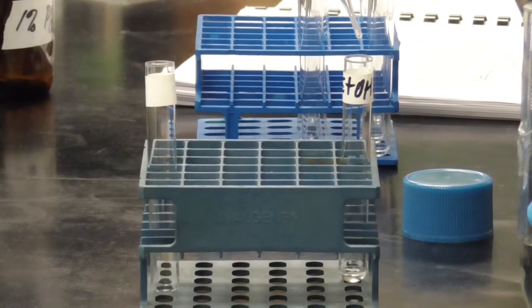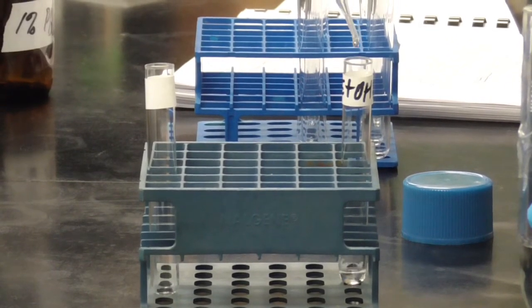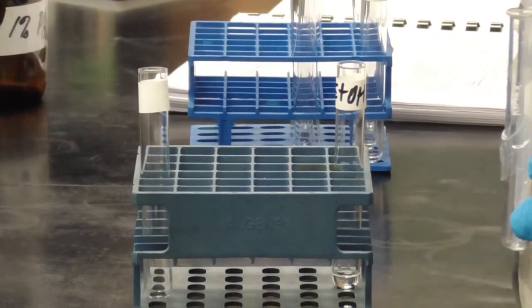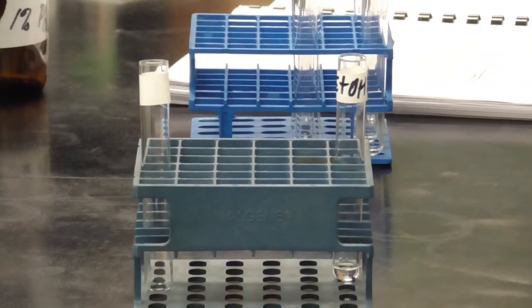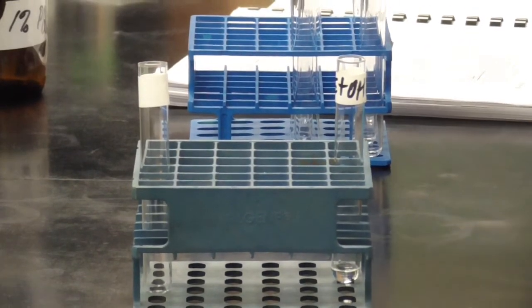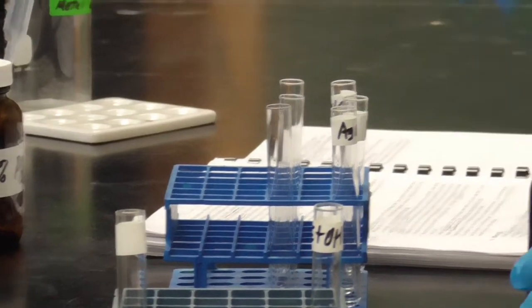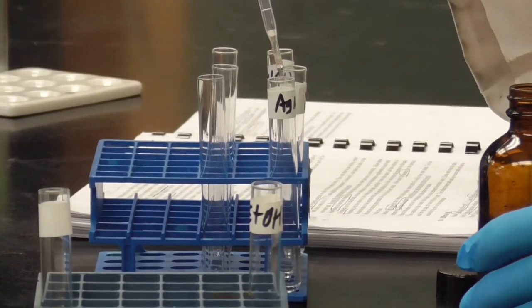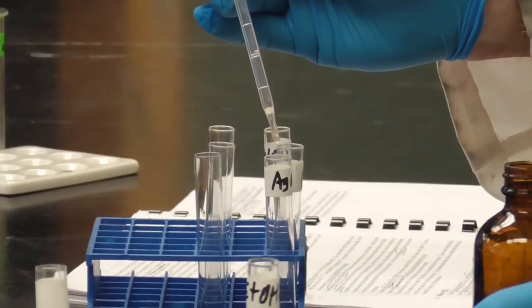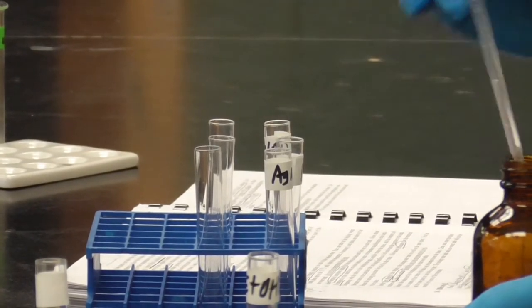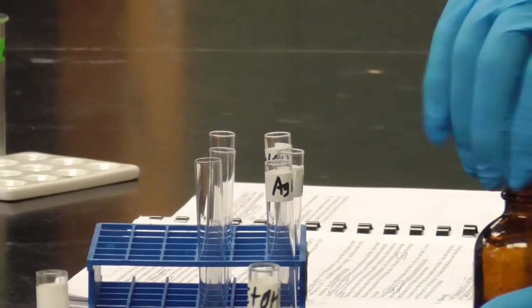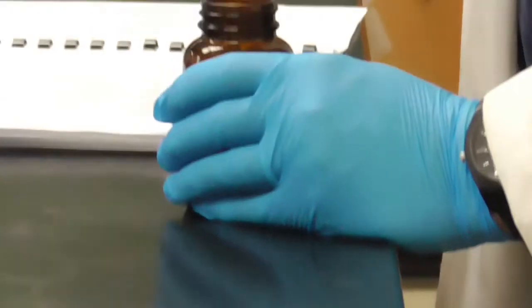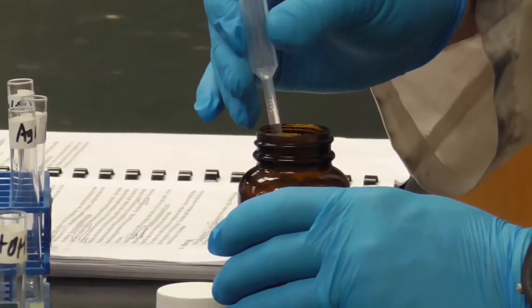Okay, our silver nitrate. Mercury chloride, actually.